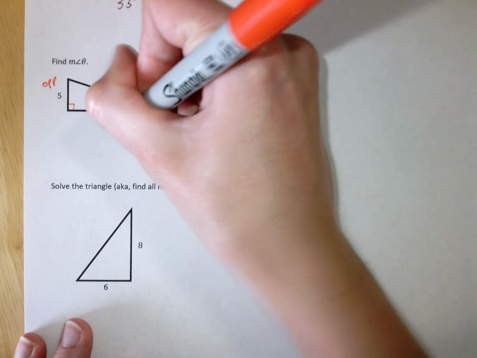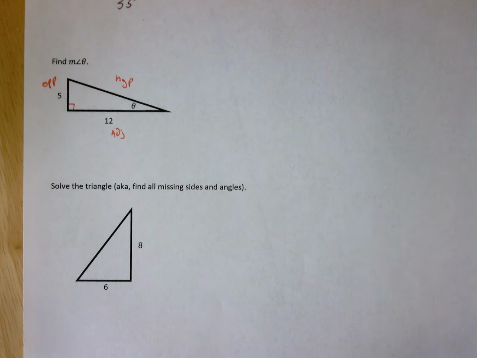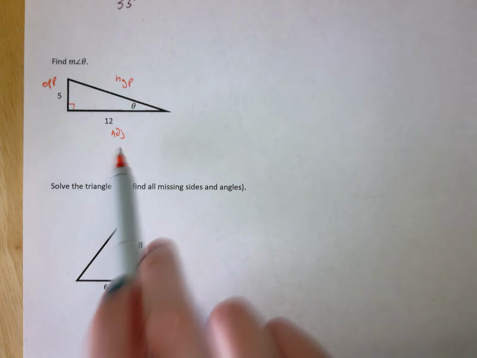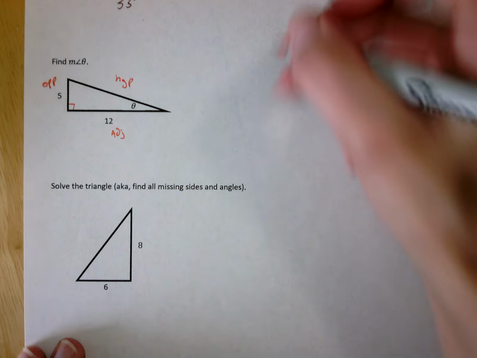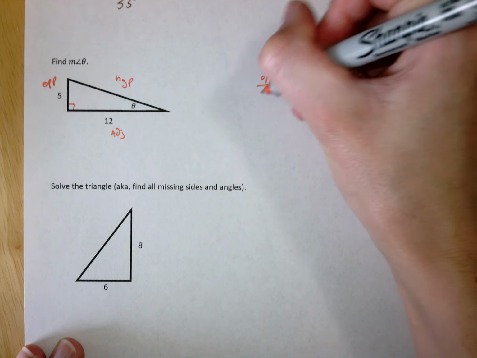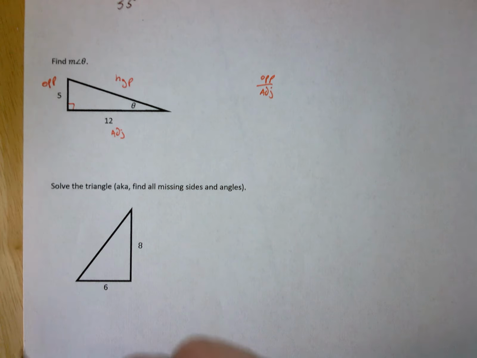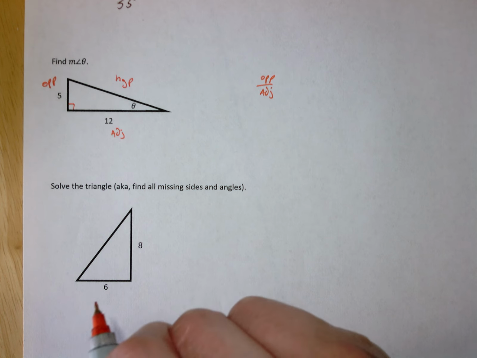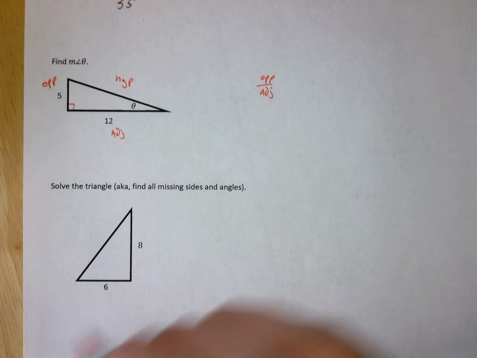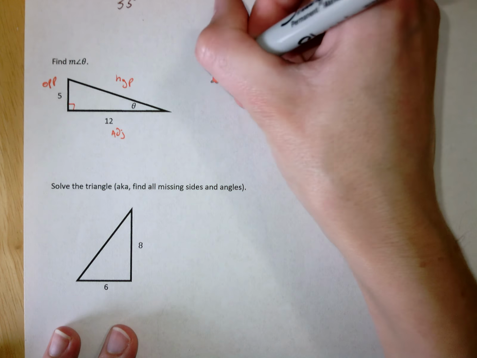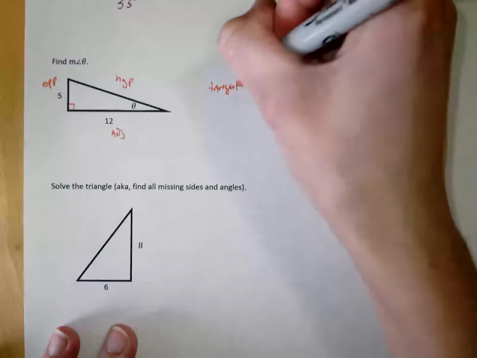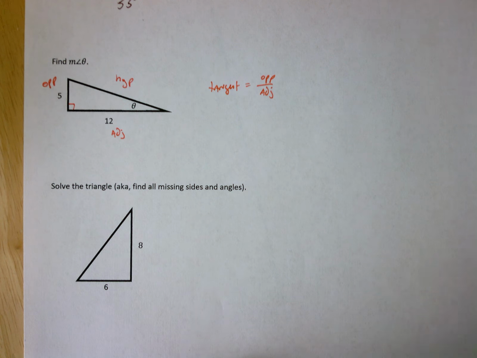This is the adjacent side. Okay, and I know the opposite and the adjacent side. So I know the opposite over the adjacent. Which trig ratio is that? SOHCAHTOA. That's tangent. Okay, so I know that tangent is opposite over adjacent.